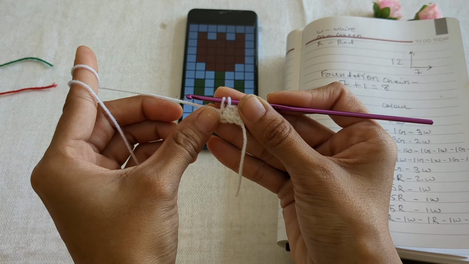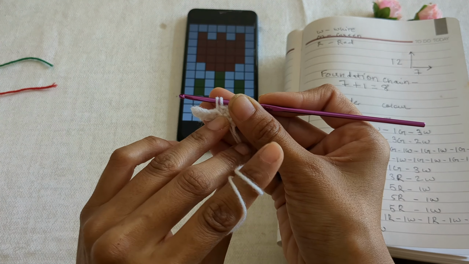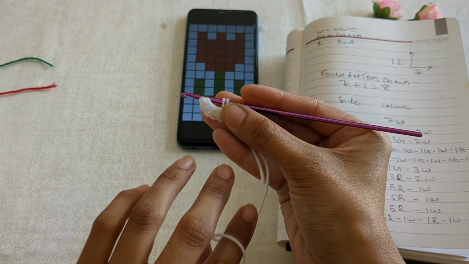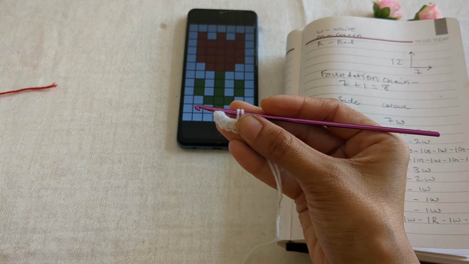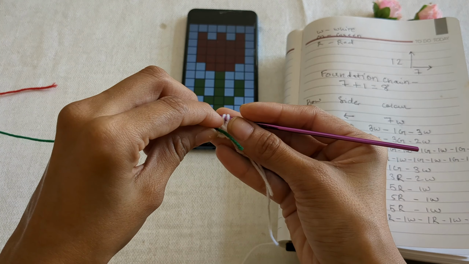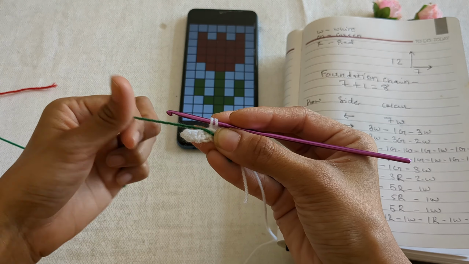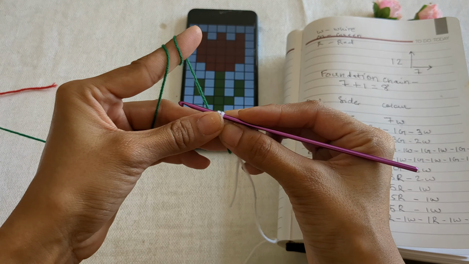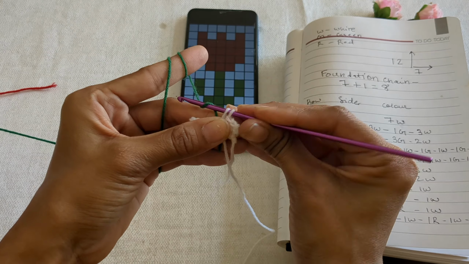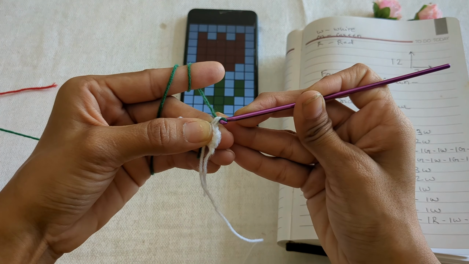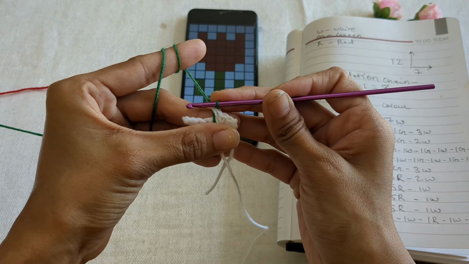You are going to move your thread onto this side like this, and attach your next color. In my case it is green, so you hold your yarn here and start working with this color, and you complete your third white stitch with the help of the green color.